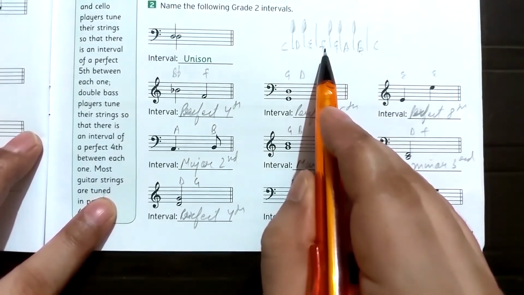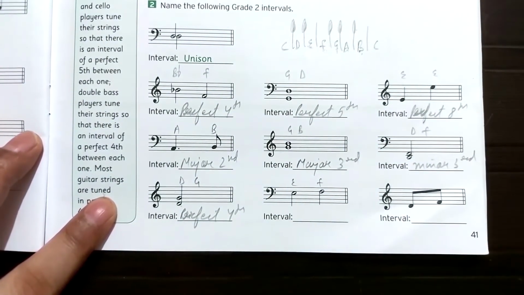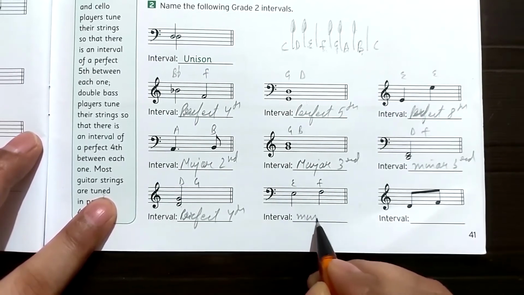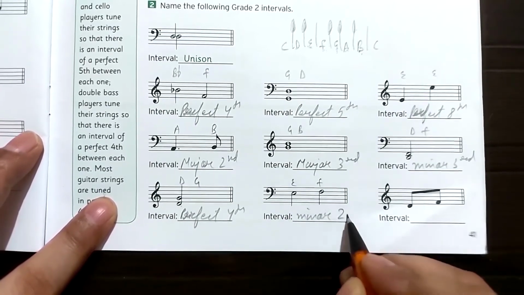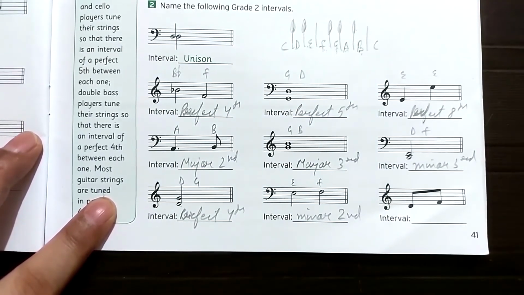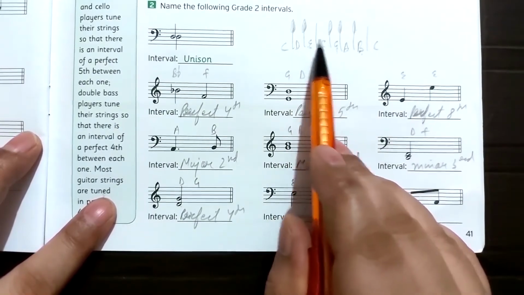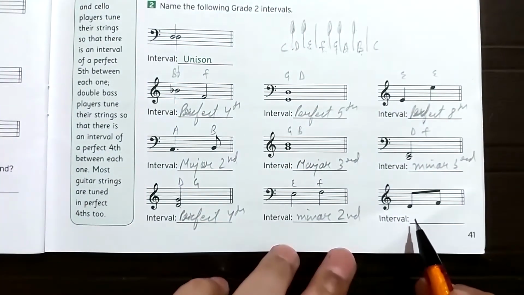Now next you can see is a bass clef, and this is our E note and F note. Now E to F is 1 semitone only, so it's a minor second. It's not a major second because it's only 1 semitone distance. Okay. If it is a 2 semitones distance, then only it would be a major second.